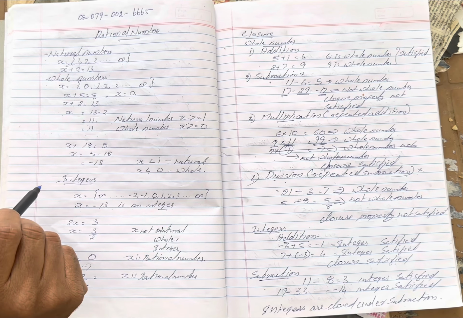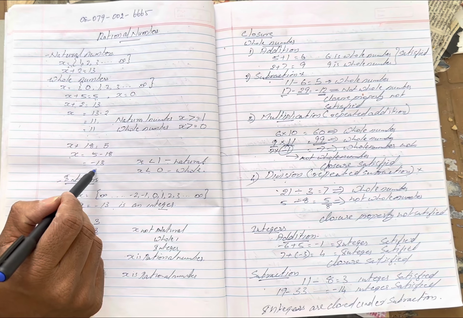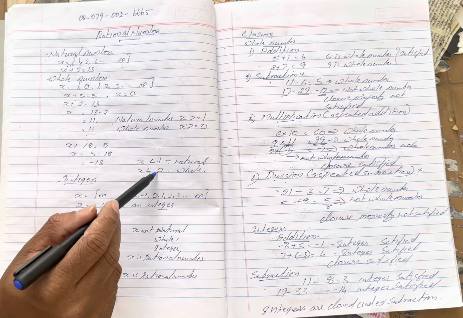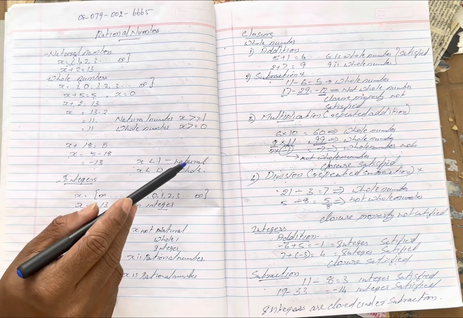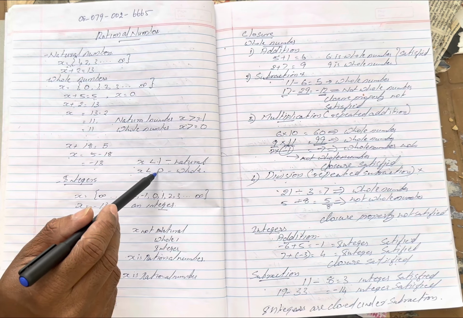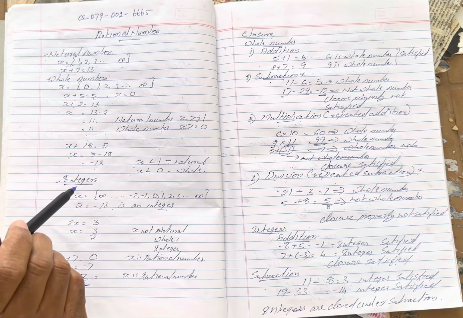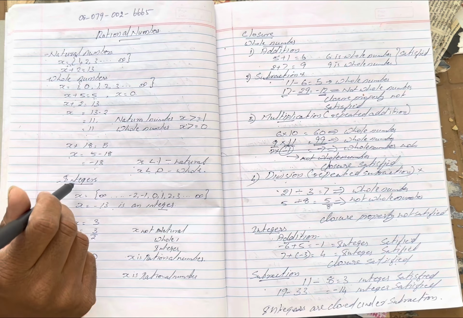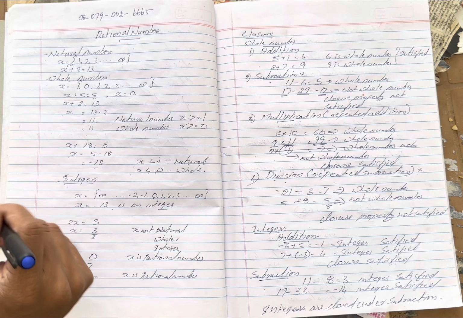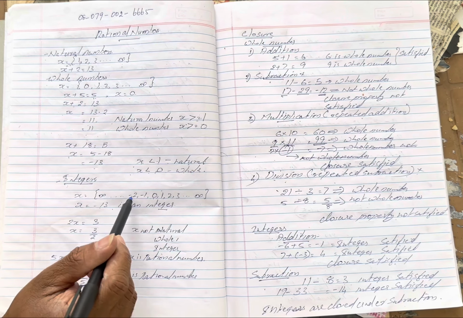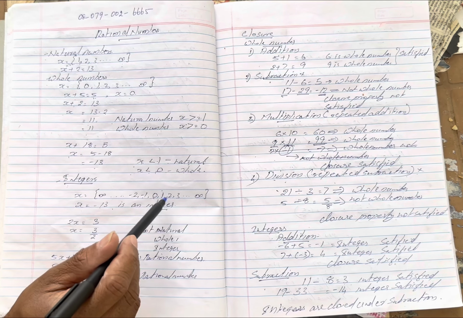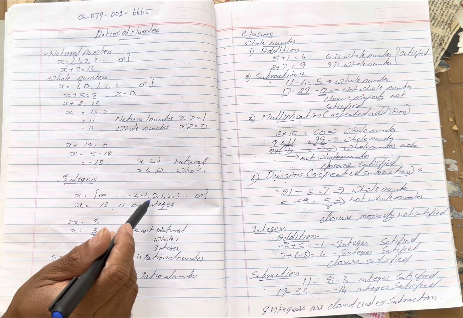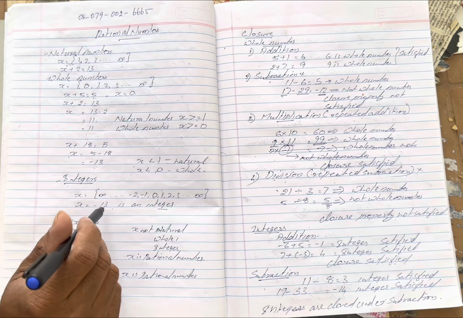Now try this equation, x + 18 = 5. So x is equal to minus 13. x is less than 1, and x is also less than 0. So x is less than 1, so it is not a natural number. x is less than 0, so it is not a whole number. For such numbers, we have another set which is called integers. In case of integers, x starts from minus infinity, continues through minus 2, minus 1 and 0, and then 1, 2, 3 up to infinity. So we can say that x is an integer.